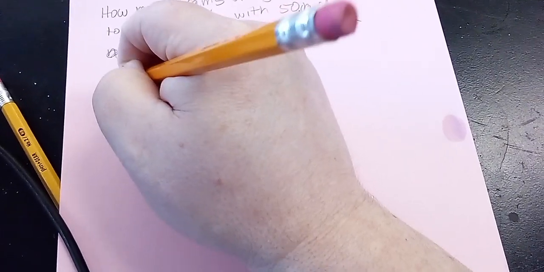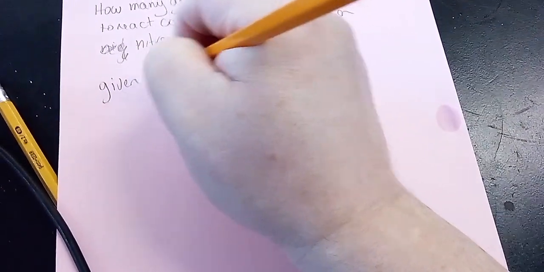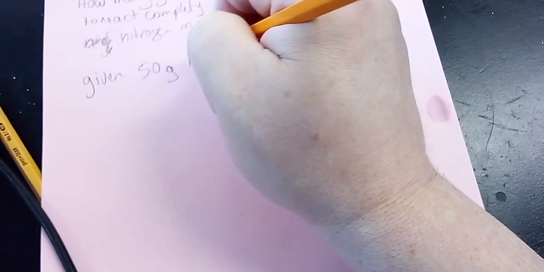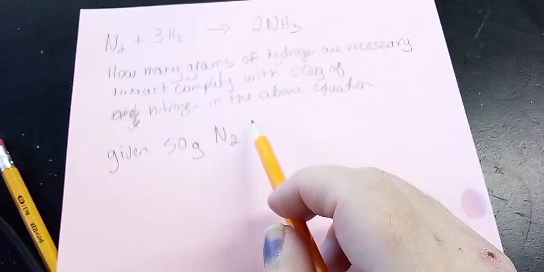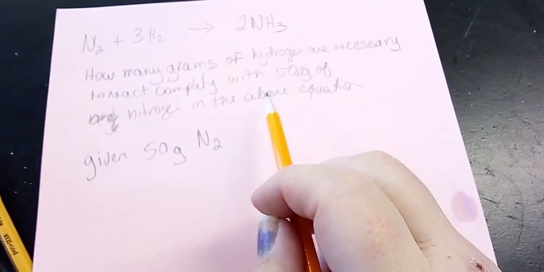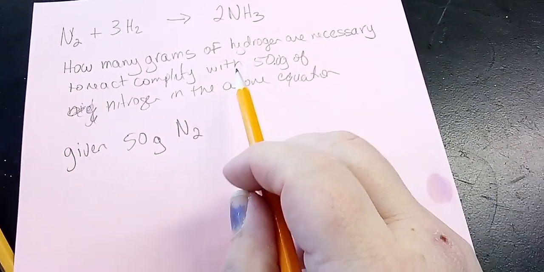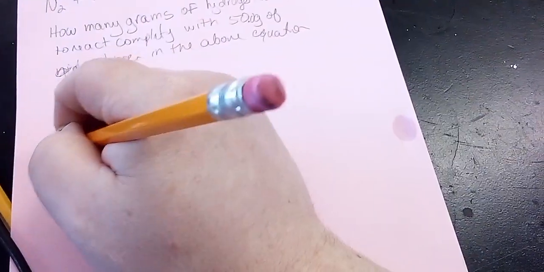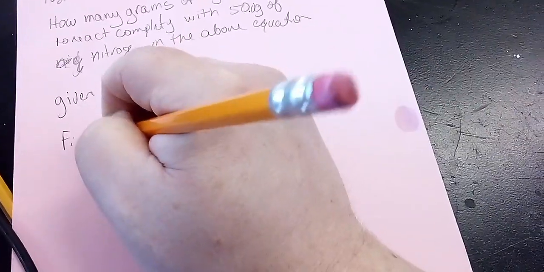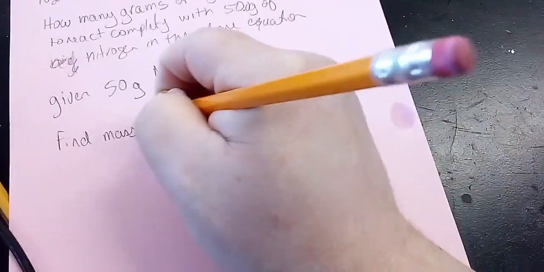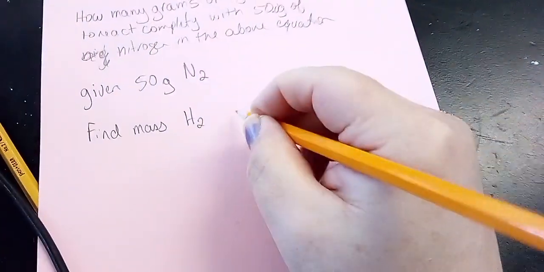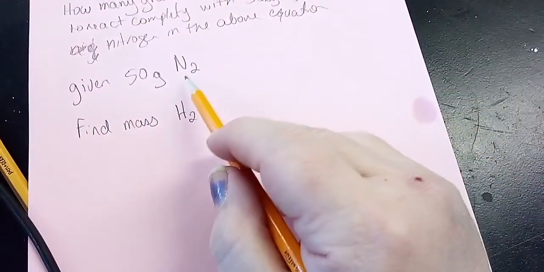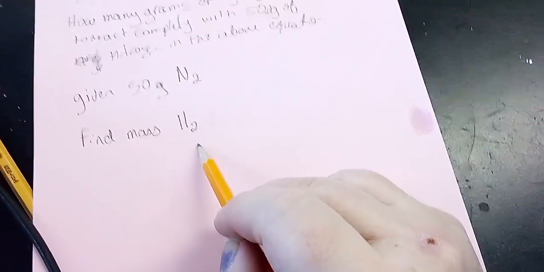Given: 50 grams nitrogen, and we want to find hydrogen. Find: mass of hydrogen. This is what I want to find. So I'm given 50 grams of nitrogen. I want to find the mass of hydrogen.